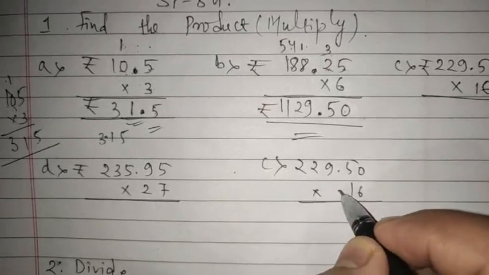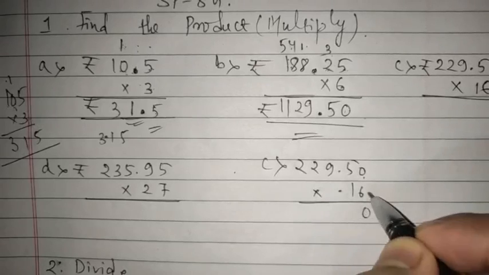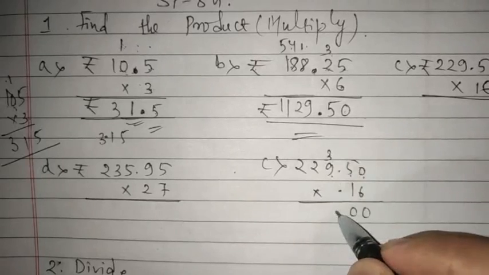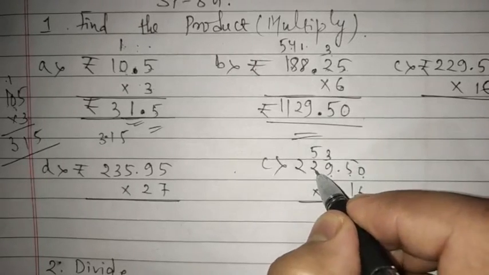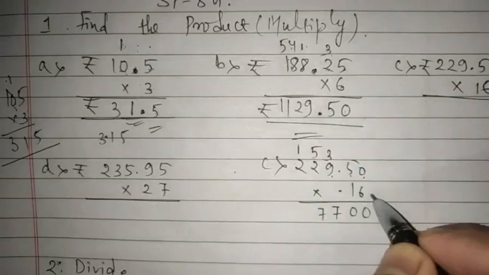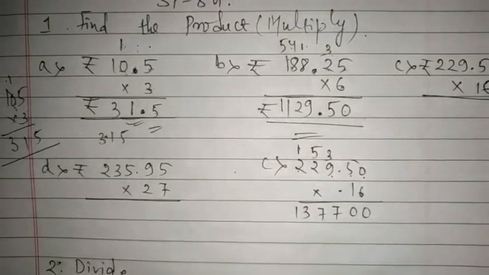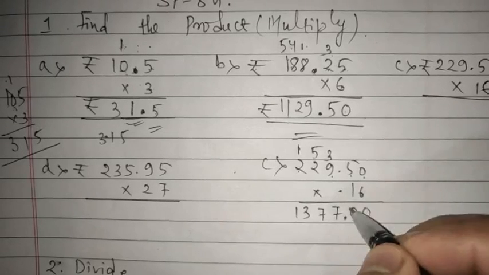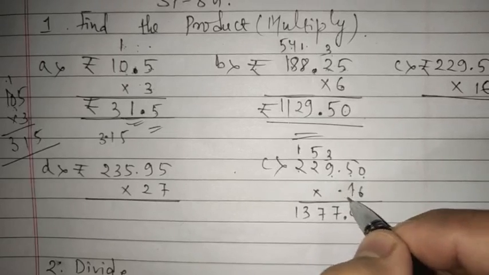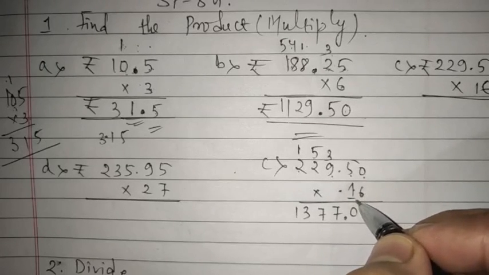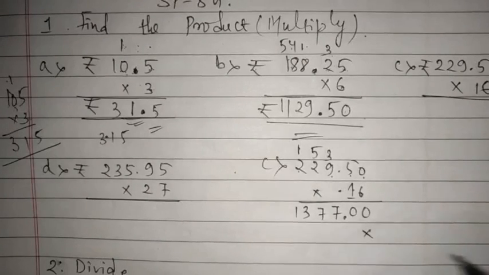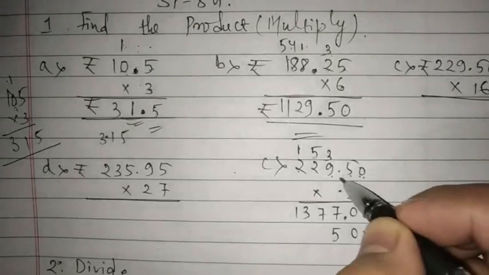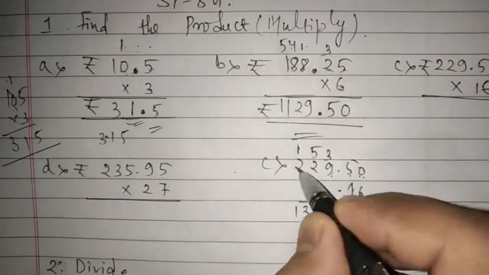Okay, 16, 6 0s are 0, 6 5s are 30, 3 will be here. 6 9s are 54, 54 plus 3 is 57. 6 2s are 12, 12 plus 5 is 17, 1 in hand. Now 6 2s are 12, 12 plus 1 again 13. Now this is not over yet, because we have one more digit left with which you are multiplying, right? So 1 0s are 0, 1 5s are 5, 1 9s are 9, 1 2s are 2, 1 2s are 2.